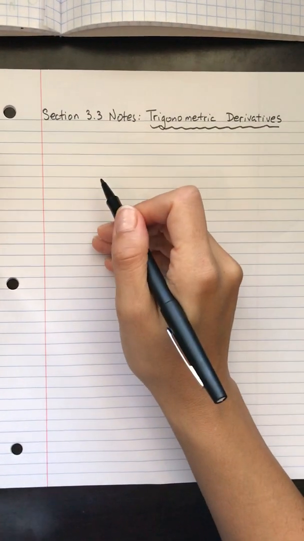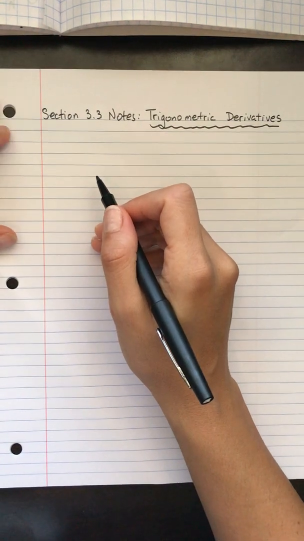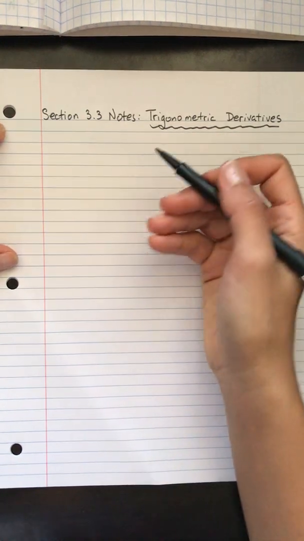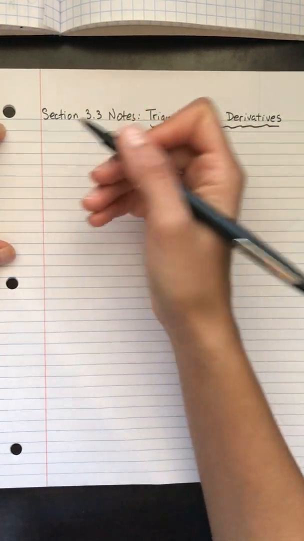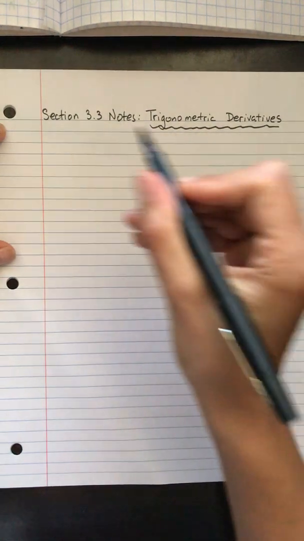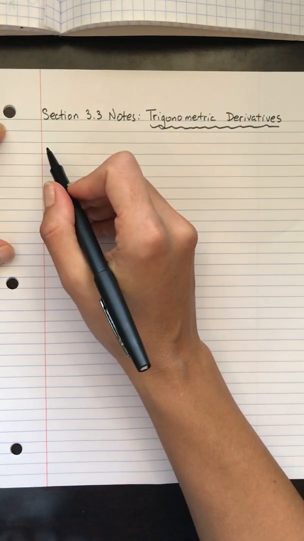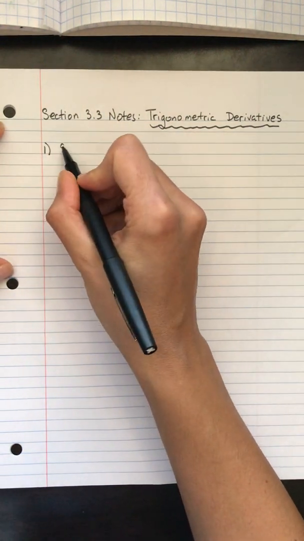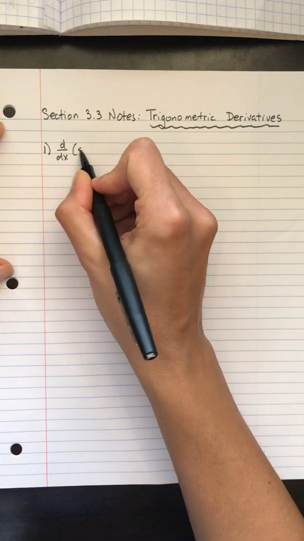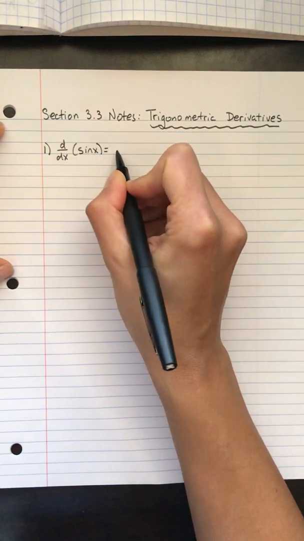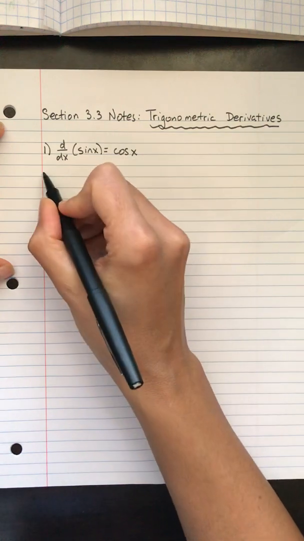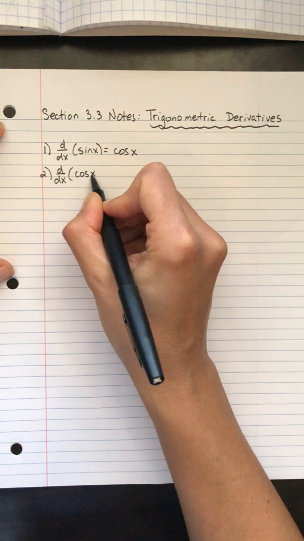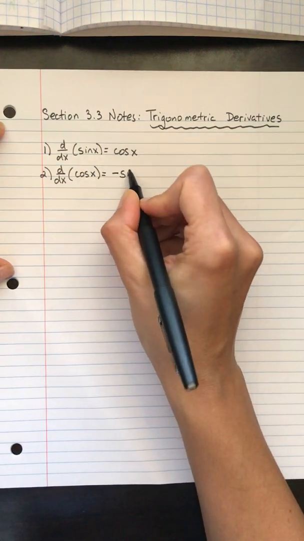Hi everyone, so today we're taking notes on 3.3 in calculus, and it's about the derivatives of the trig functions. Before I start examples, I have to tell you the 6 trig derivatives, and honestly if I were you I would make flashcards, 6 of them, so you can memorize these. Number 1, the derivative of the sine function is cosine x. 2, the derivative of cosine is negative sine x.